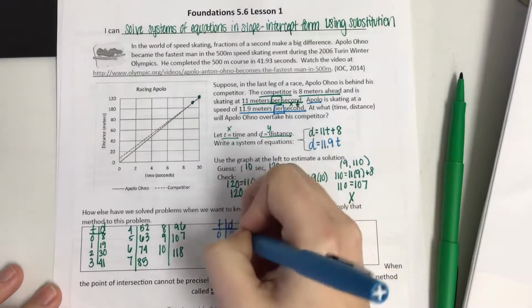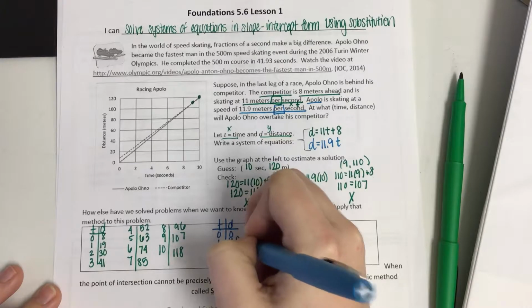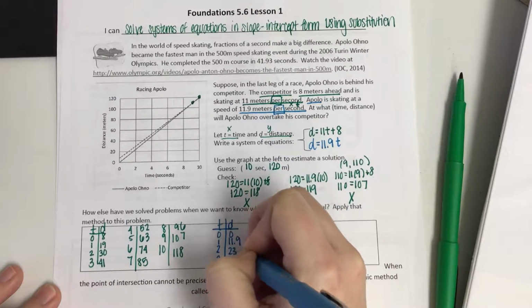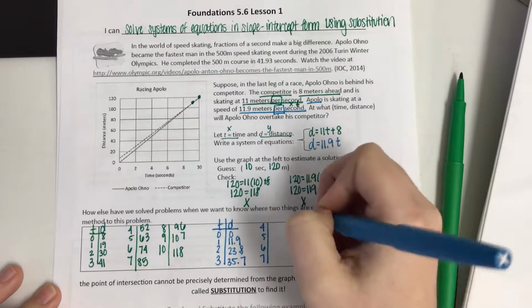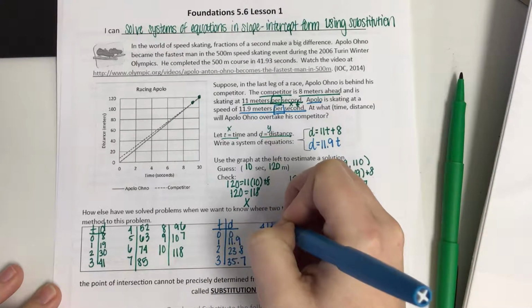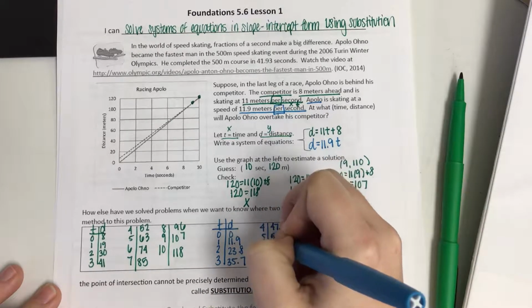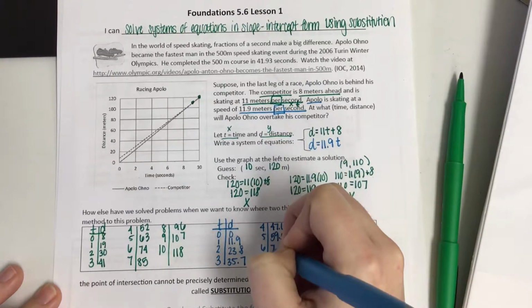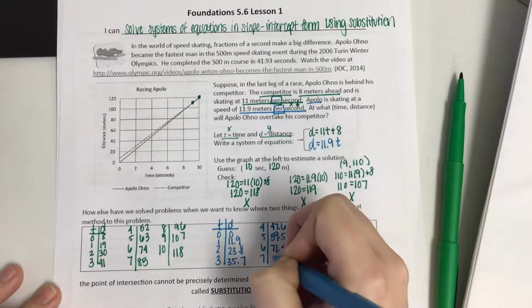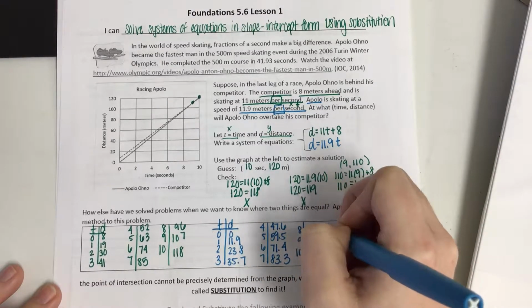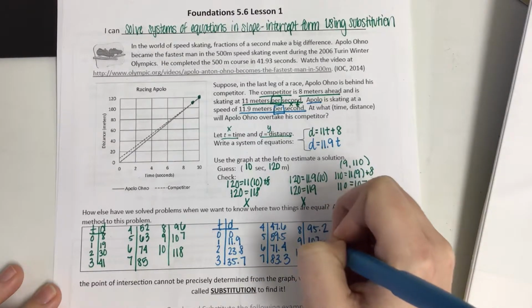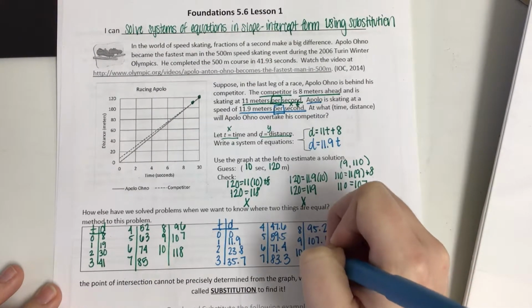And then if I do it for my second equation, I would get 0, 11.9, 23.8, 35.7, 47.6, 59.5, 71.4, 83.3, 95.2, 107.1, and 119.